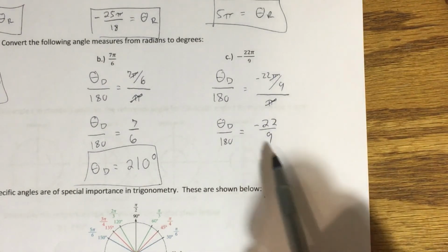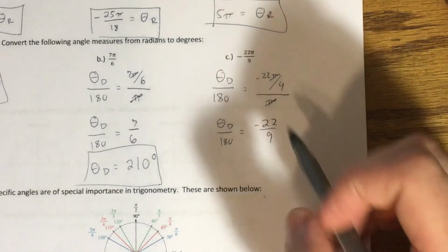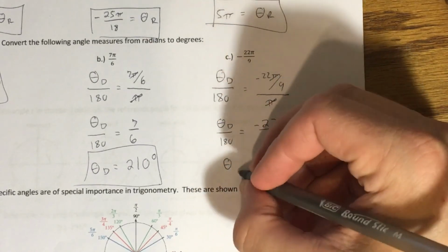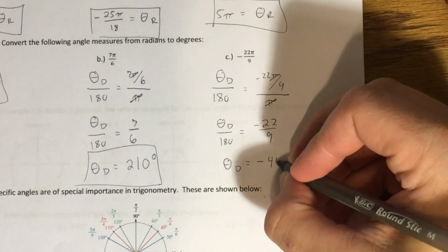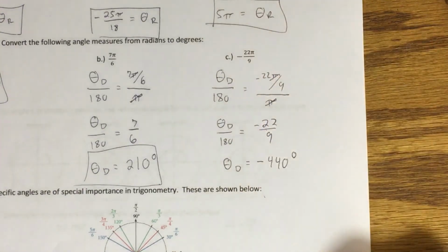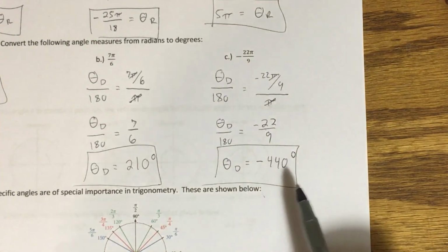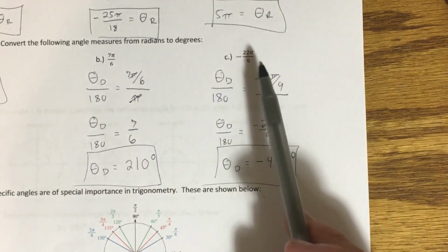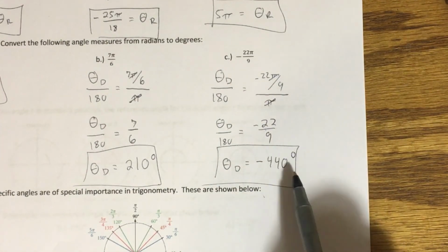Okay, and then once again, we're going to multiply both sides by 180 and simplify. So let's see, what would that be? That's going to be 180 divided by 9, which is going to be 20 times 22, so theta d equals negative 440 degrees. Okay. Now that one, again, if you want to think of this in terms of what a reasonable answer would be, it should have been negative, but ignoring the negative, let's just think of it as 22 pi over 9 radians and 440 degrees.